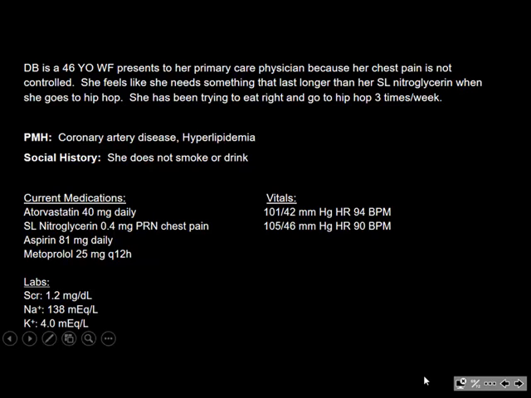All right, DB is a 46-year-old white female. She presents to her primary care physician because her chest pain is not controlled. She feels like she needs something that lasts longer than her sublingual nitroglycerin when she goes to hip hop. She's trying to eat right and go to hip hop 3 times a week. Her past medical history is significant for coronary artery disease and hyperlipidemia. She does not smoke or drink. Here's her current medication profile with her blood pressure and heart rate. So what changes would you like to make to DB's medication regimen to help control her angina?